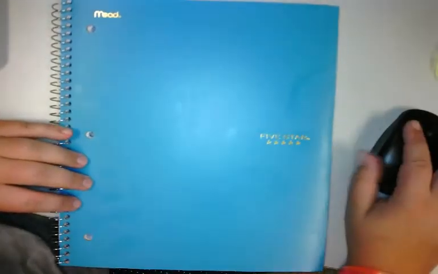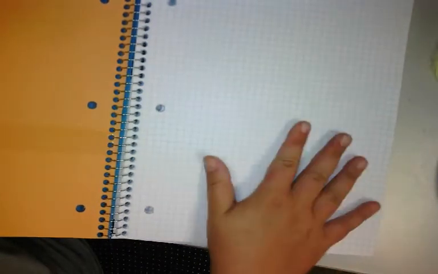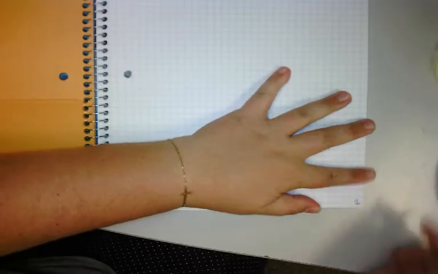All right, guys, we are going to set up our notebooks, so you need to get your notebook out. And the first thing we're going to do is start numbering the pages. So you go to the first page, and what's going to happen is that the right-hand side will always be an odd number, and the left-hand side will always be an even number. So, for example, the very, very first page, we're just going to make page number 1.